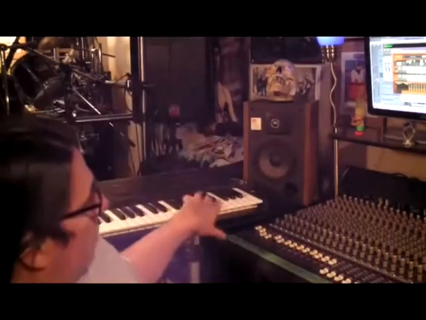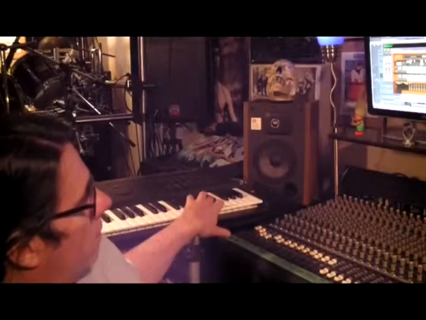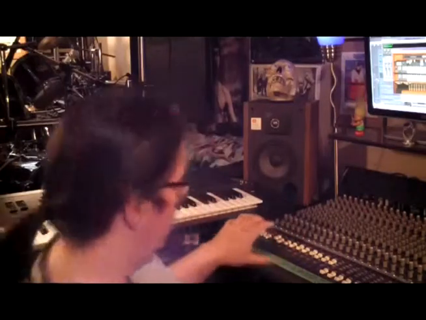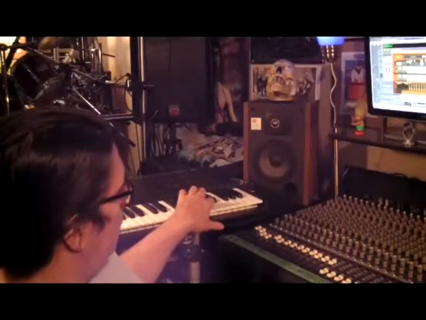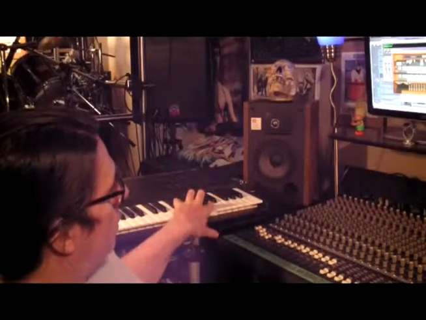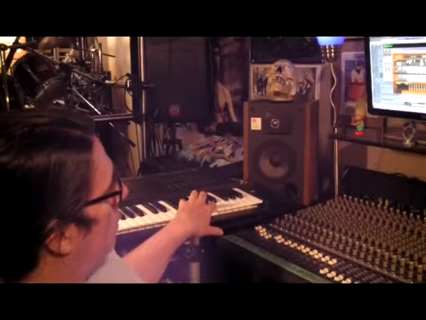Okay? If I hit a note on the keyboard, I'm going to try and do this. Let me turn this up a little bit. Okay, this is the synthesizer I'm hitting. Okay, that's the synthesizer.